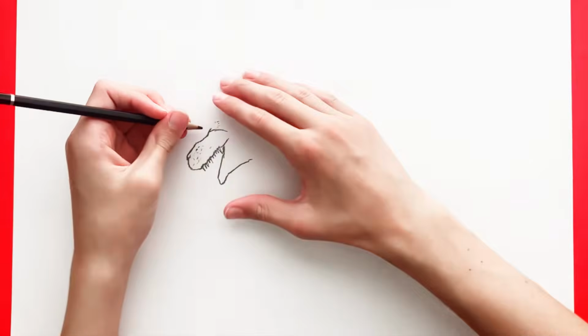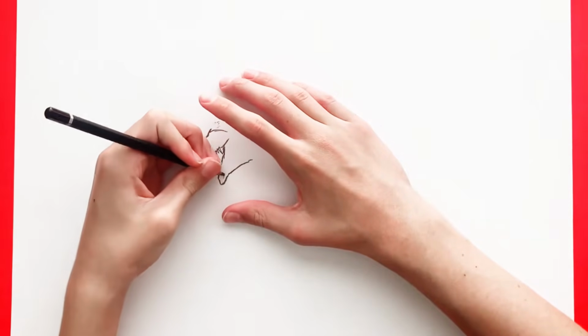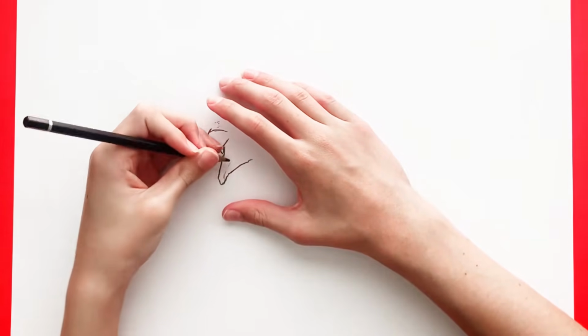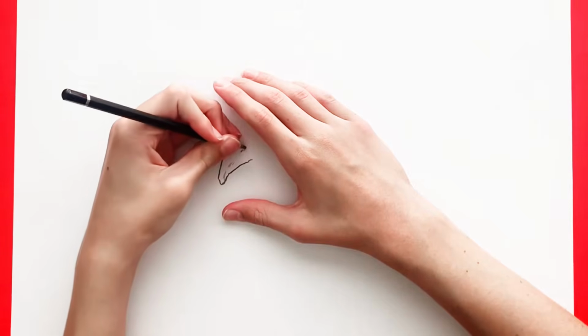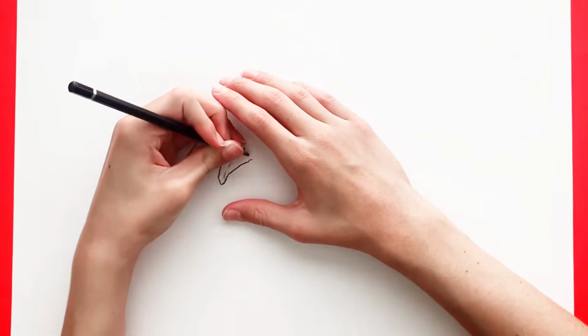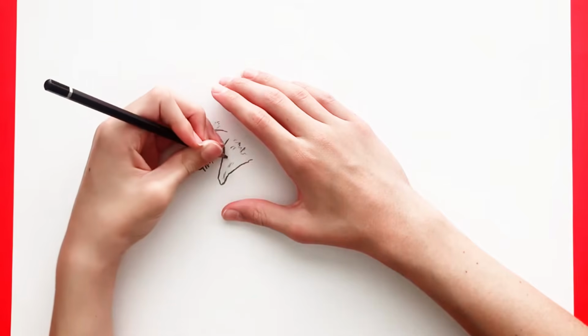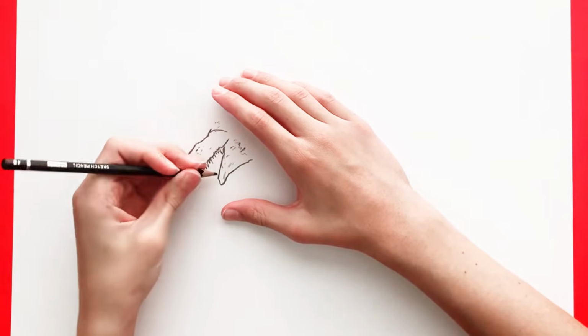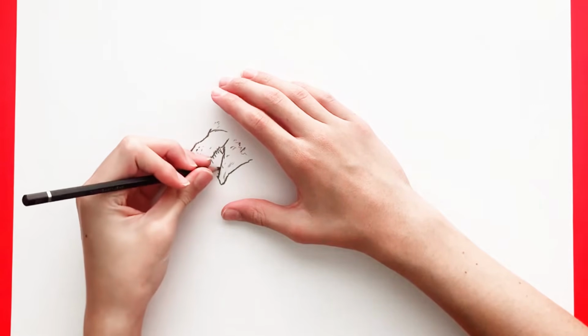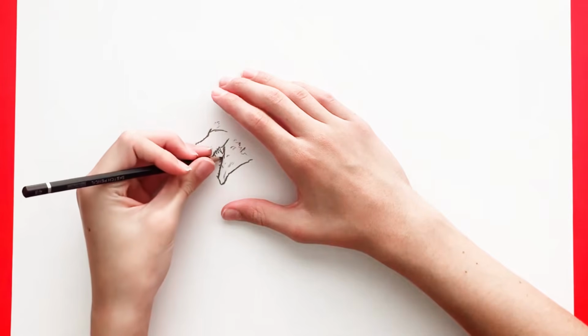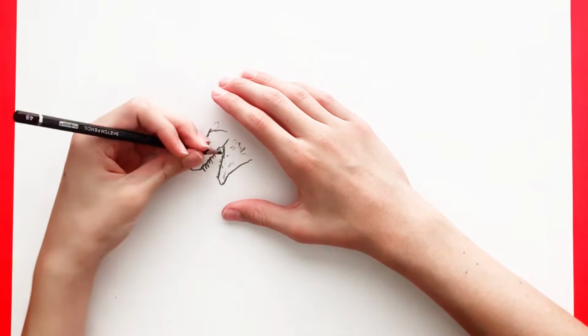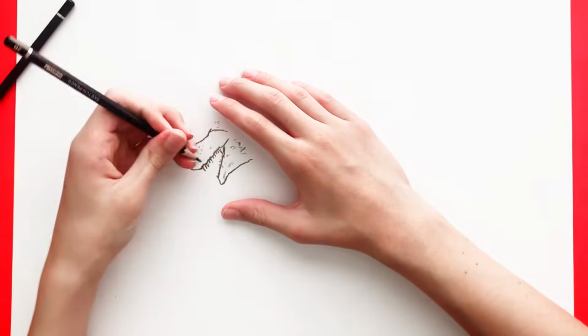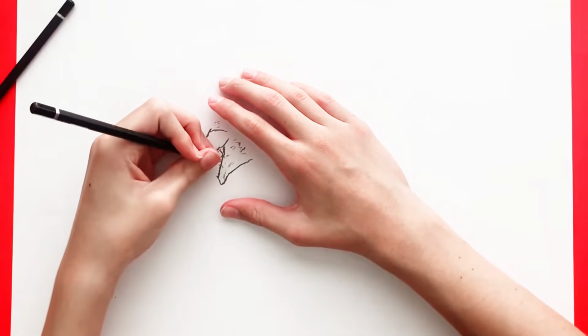And I'm just going to make this look 3D, so I'm gonna have some details right here. And also some teeth. And so now I'm just going to have his tongue right here.